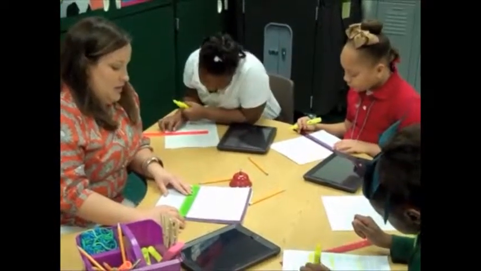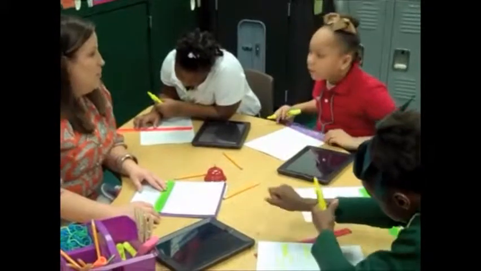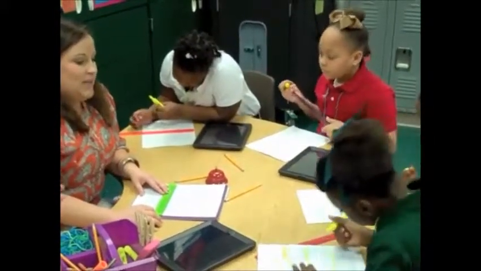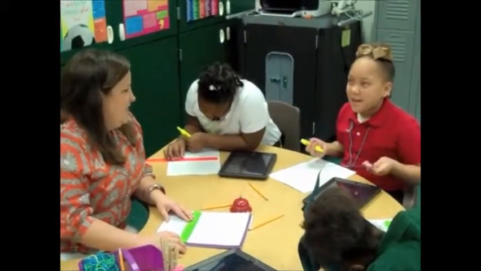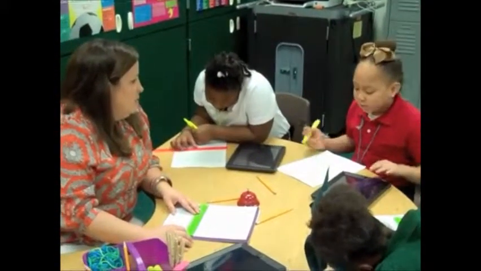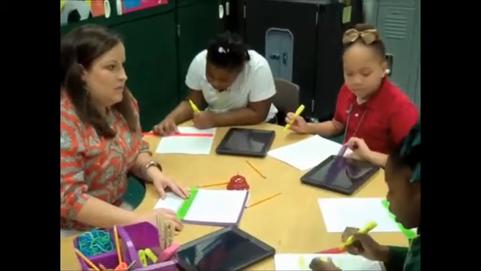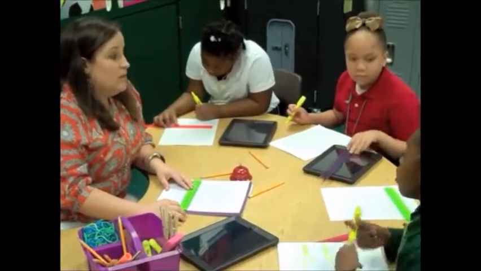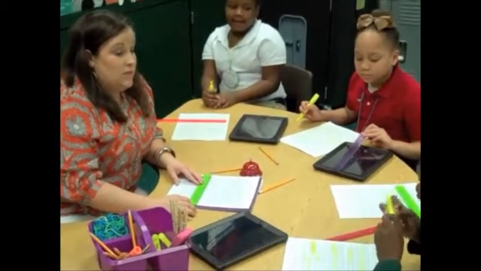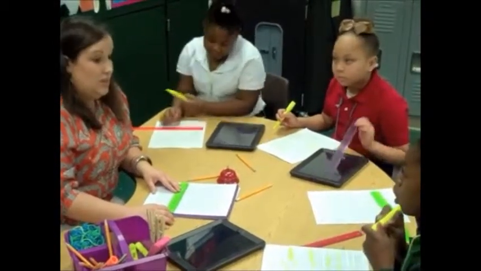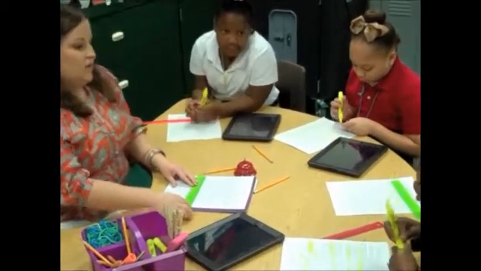Okay, is there an idiom in that sentence? I began working faster than a speeding bullet. Okay, let's highlight that. Faster than a speeding bullet. What do you think that means? I think it means that when you say a fast bullet, it means you're running so fast. Very fast, because a bullet goes pretty fast, right? Very good.